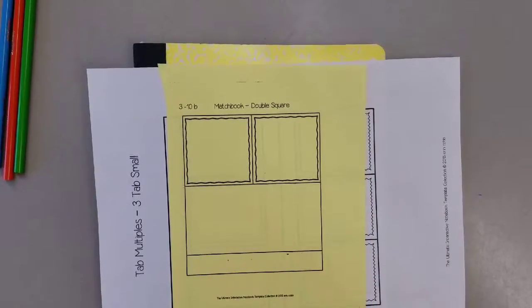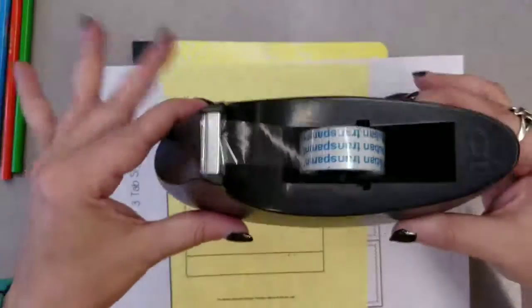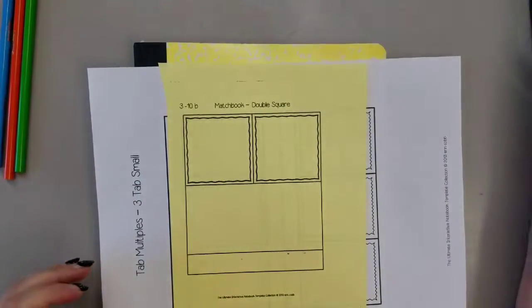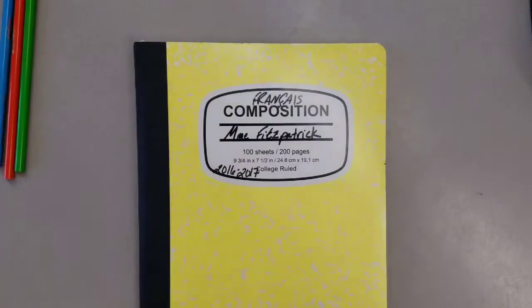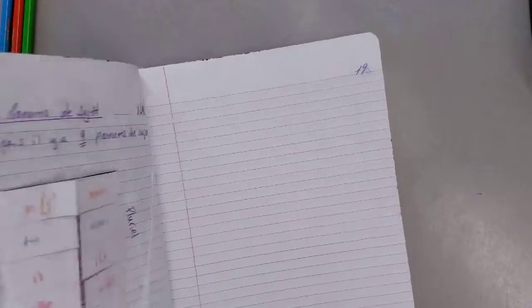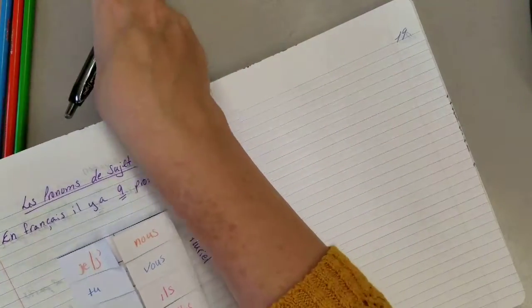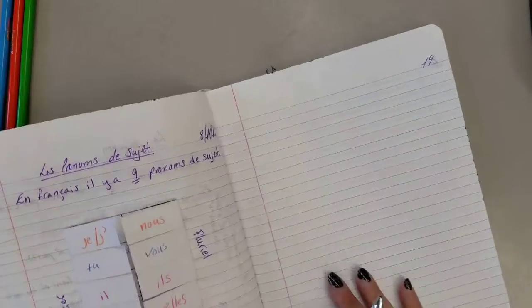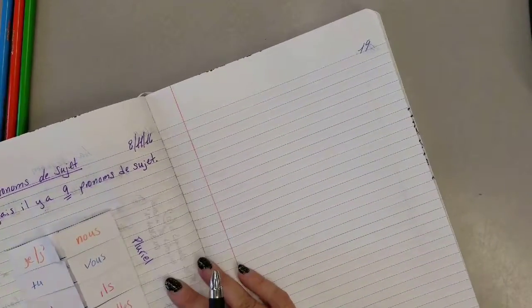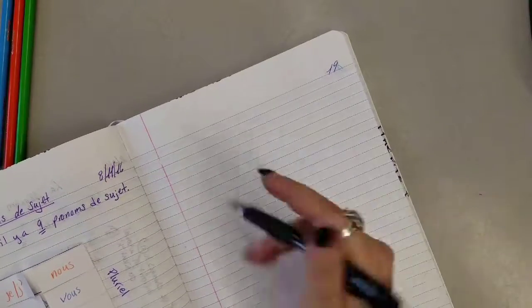Et du ruban. OK? Bon ben, tenez la prochaine page. Turn to the next page in your notebook, please. Pour moi, c'est la page 19. S'il vous plaît, utilisez votre propre page. So please use the correct page for you.